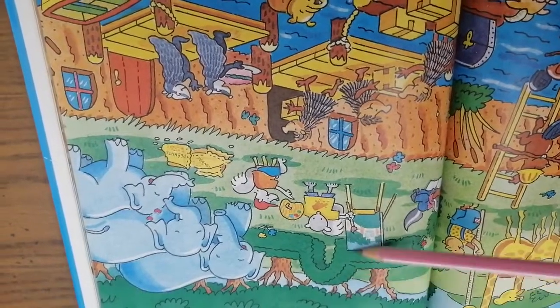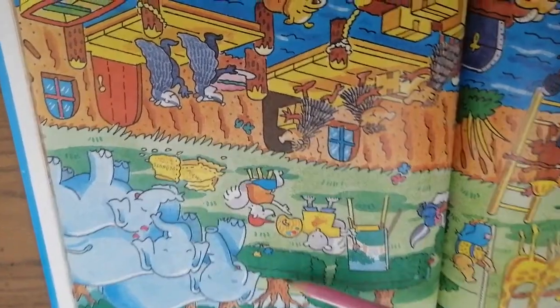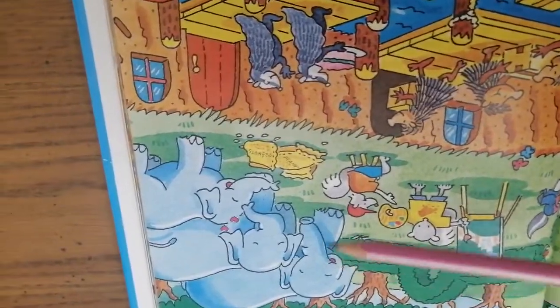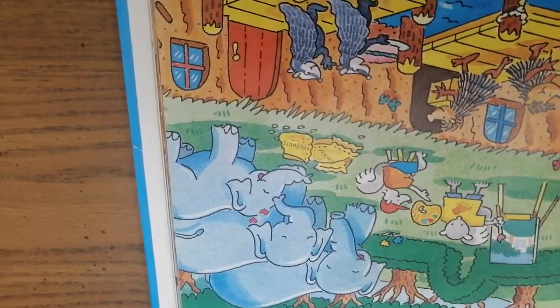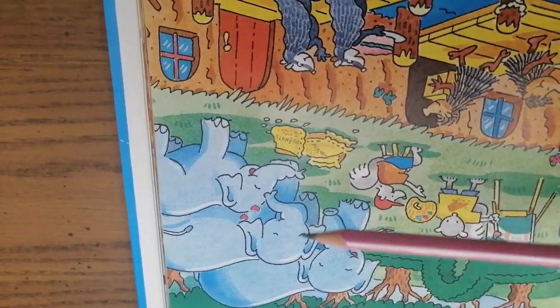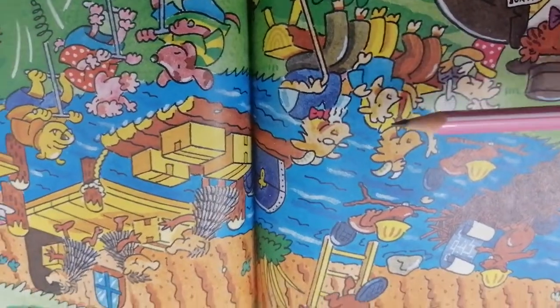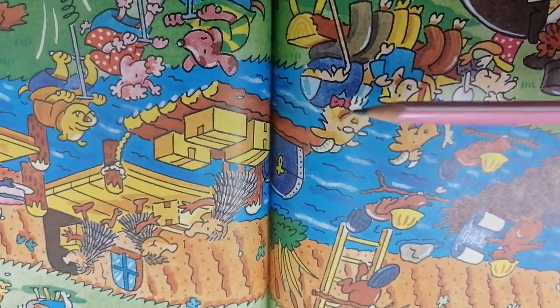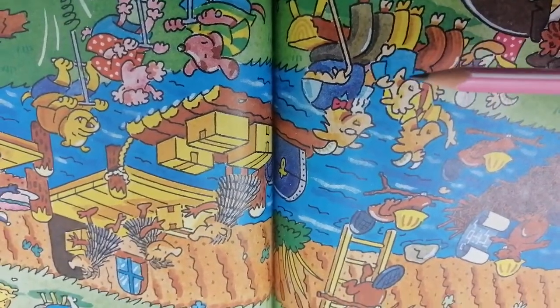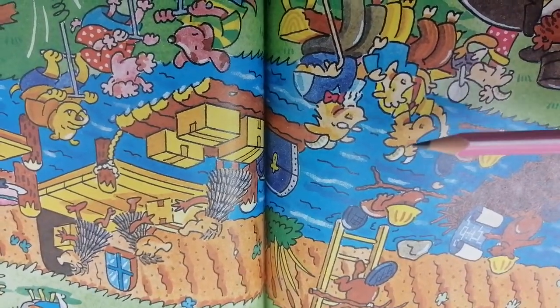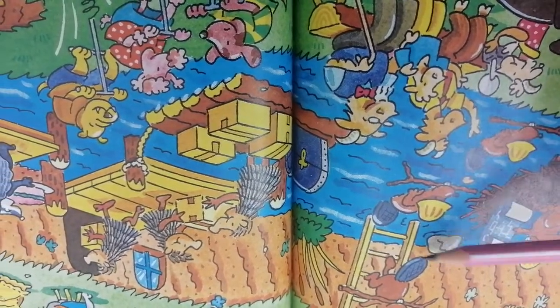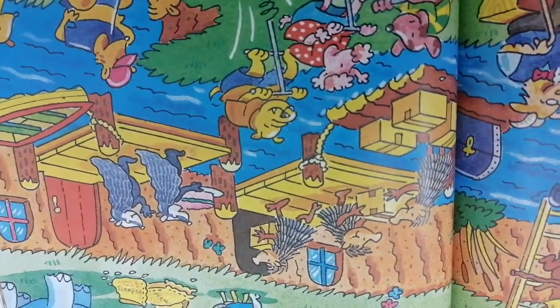Okay, look here at these elephants. Which one is the biggest? This one. Which one is the smallest? This one. Okay, look here at these two goats. Which one is older? This one is older. Which one is younger? This one is younger. Here on this page you can find many examples about this comparative.